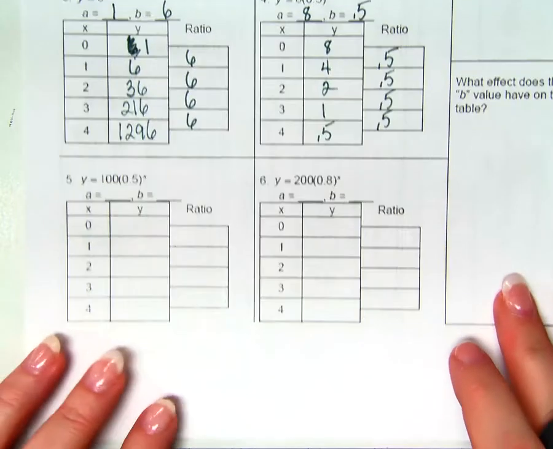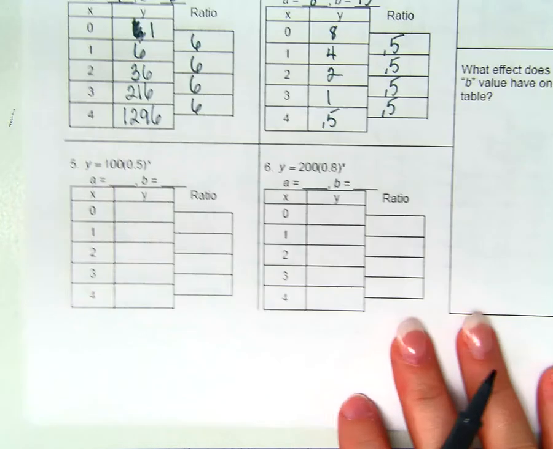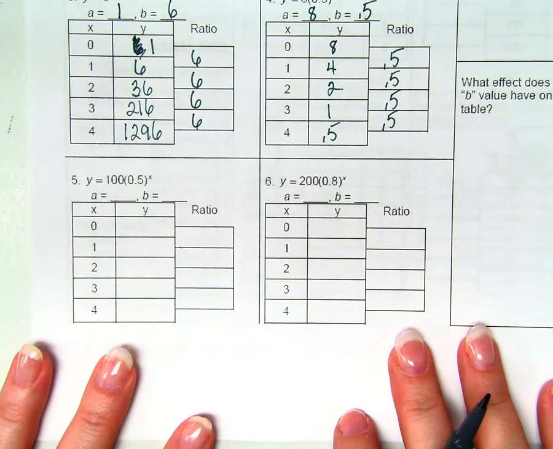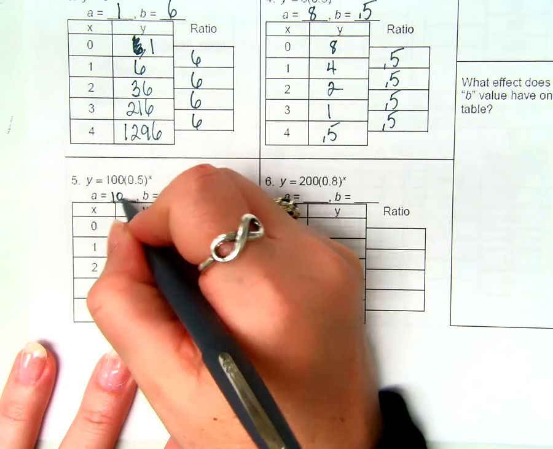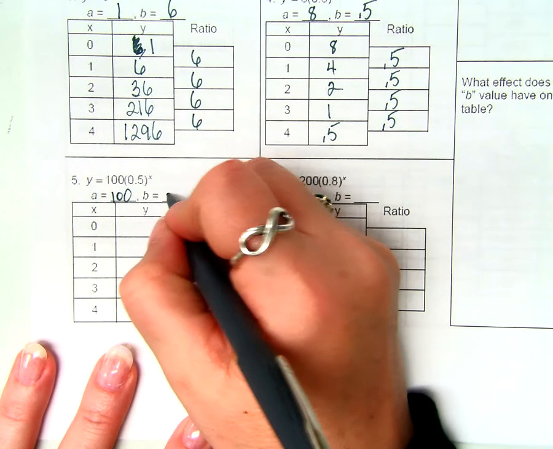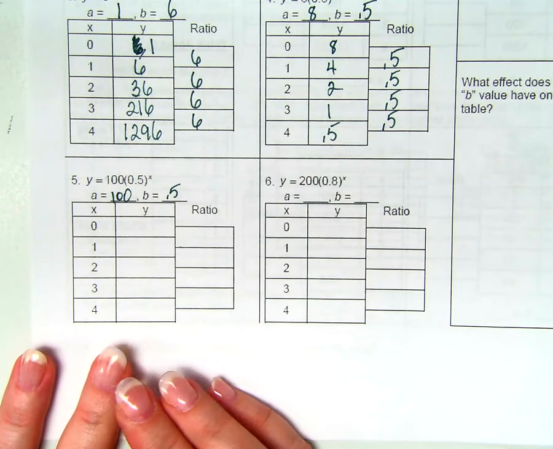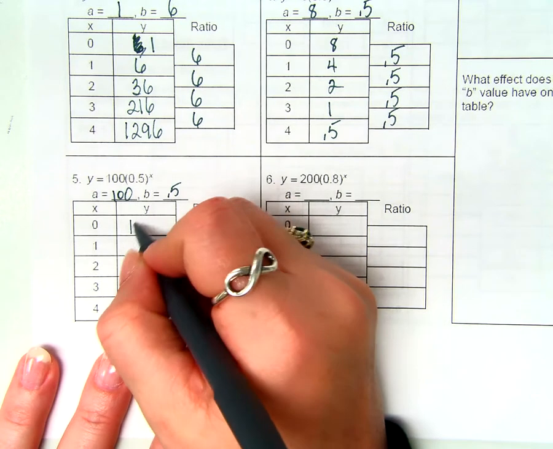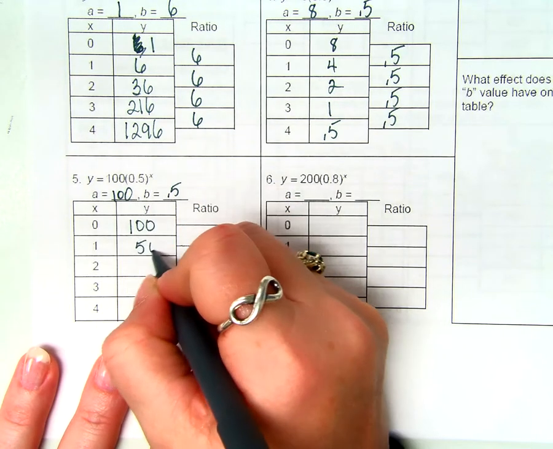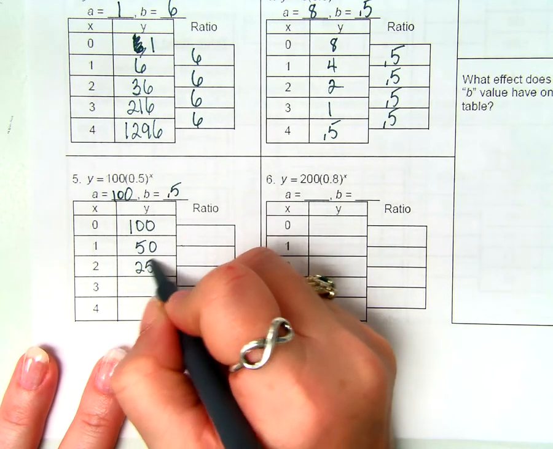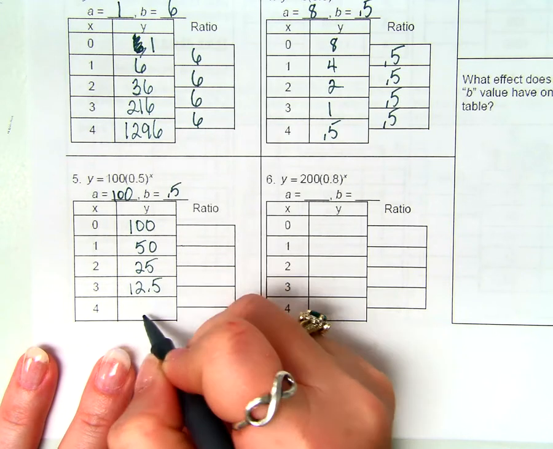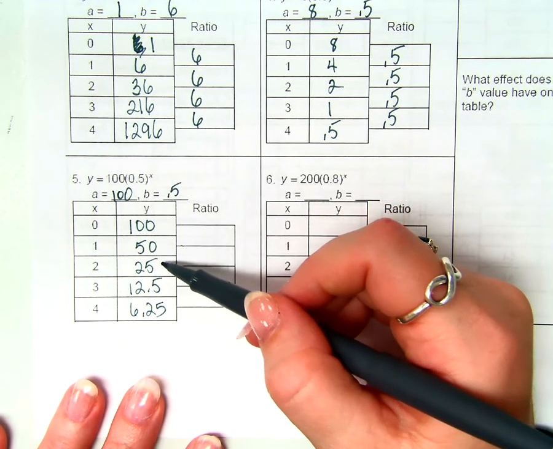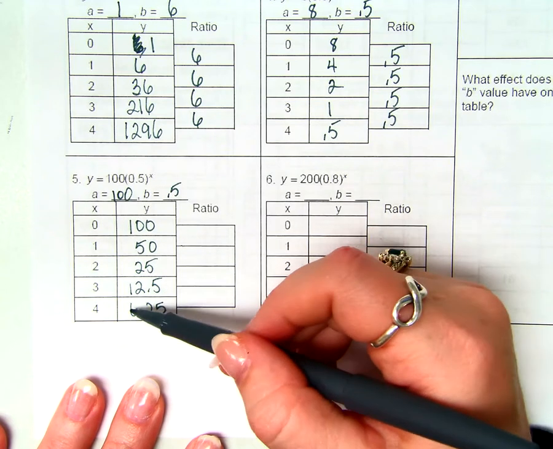Number 5. A and B, what do we know? A is 100. B is 0.5. Fill in your table. Good. 100, 50, 25, 12.5, and 6.25.